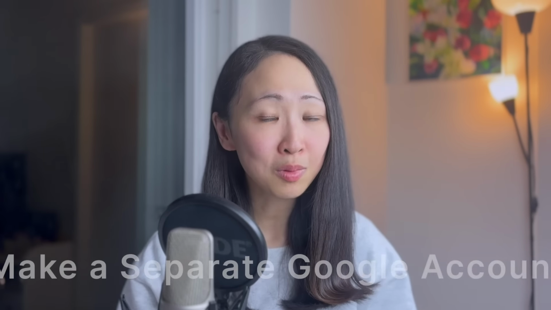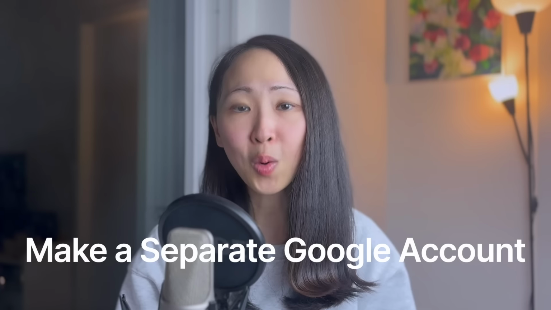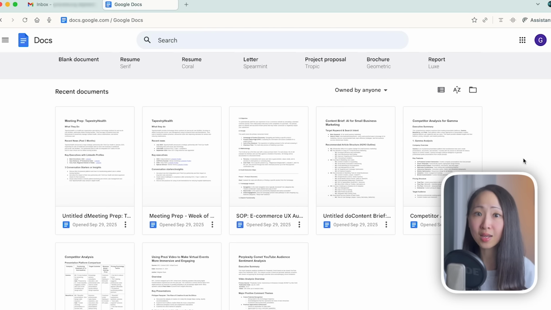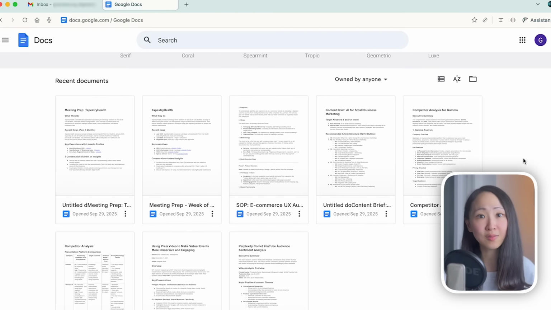And second, which is my top recommendation, is to create a completely separate Google account and only use it for non-sensitive tasks. Like in this video, the account is completely isolated from my sensitive data. I know it's not ideal, but this way you can ensure complete data isolation.